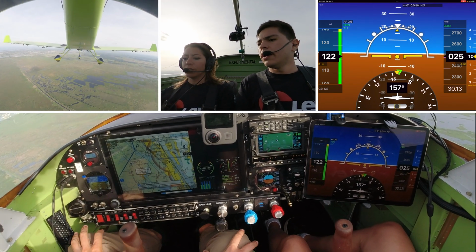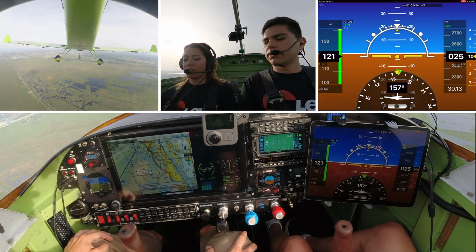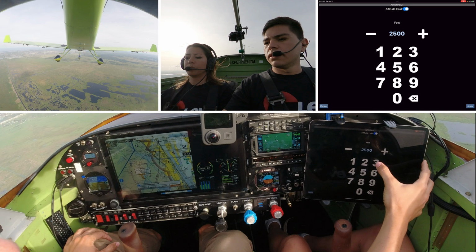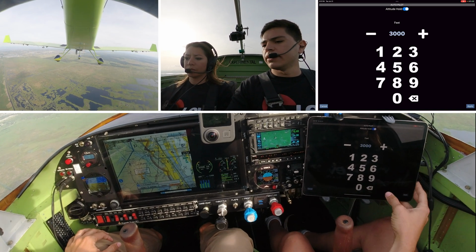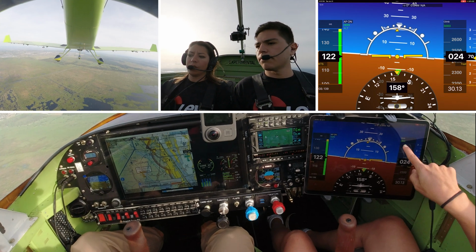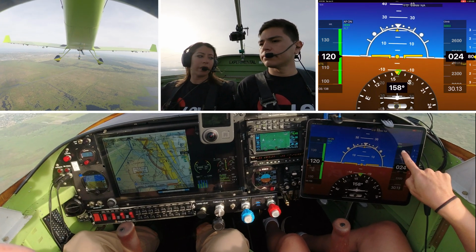That's pretty cool. So go ahead and try changing an altitude from the EFI screen. Let's go up to 3,000 feet. So now we're going to climb to 3,000 feet.